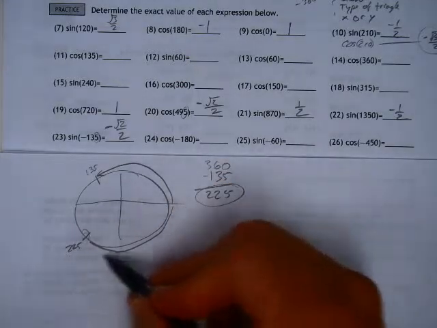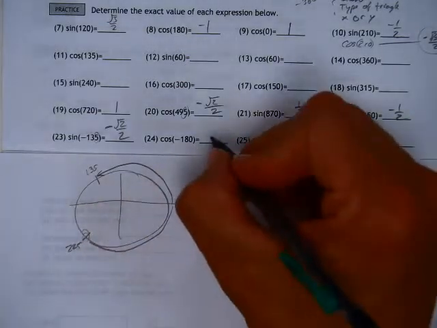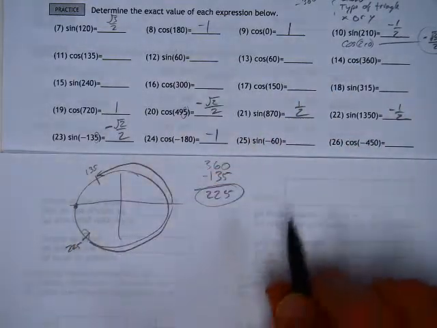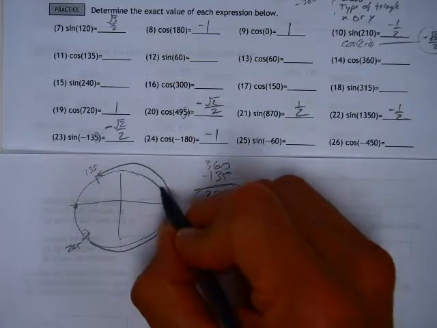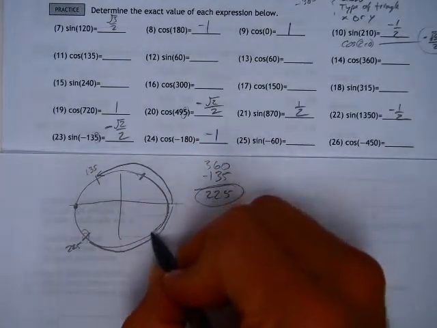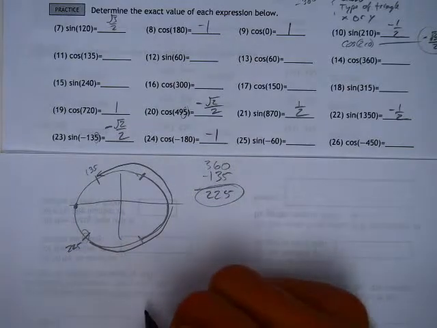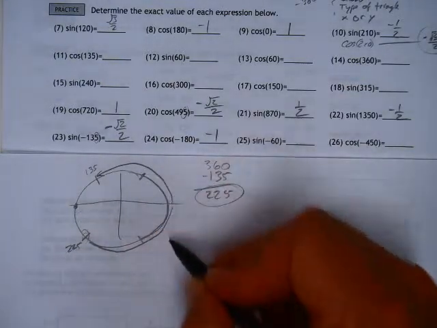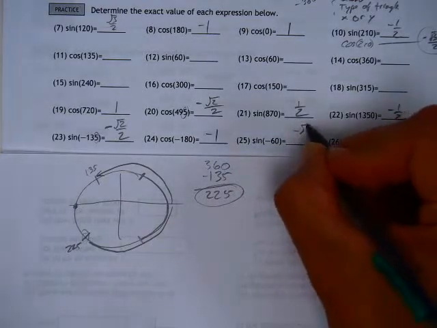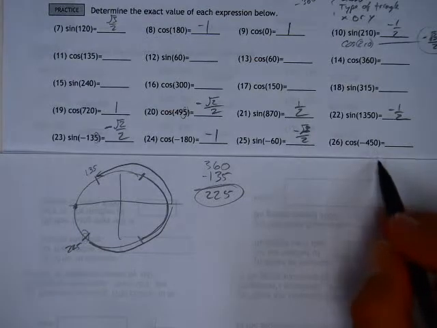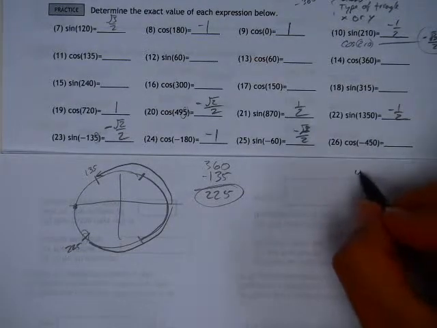Negative 180, around the unit circle backwards to here and stop. That's going to give you the negative 1 because the cosine is the x value. Sine of negative 60, well, if I go positive 60, I'm a tall triangle in the first quadrant. If I go negative 60, I'm a tall triangle in the fourth quadrant. So what sine was up here, positive root 3 over 2, is going to be a negative root 3 over 2. And finally, 450, well, that's more than one rotation.